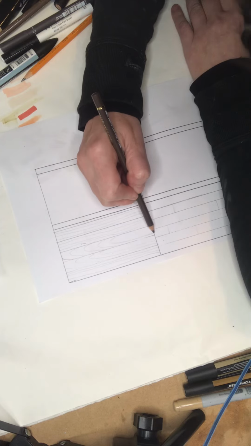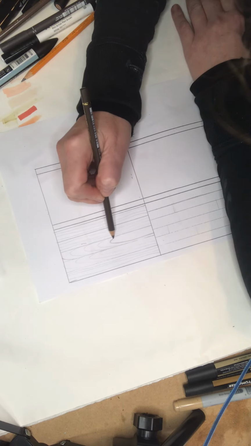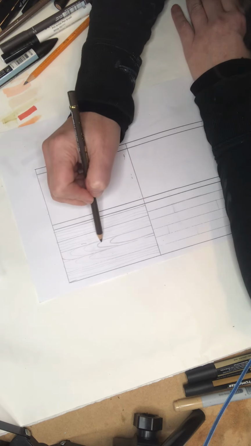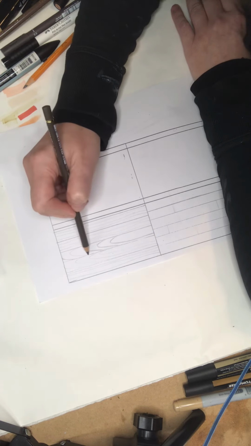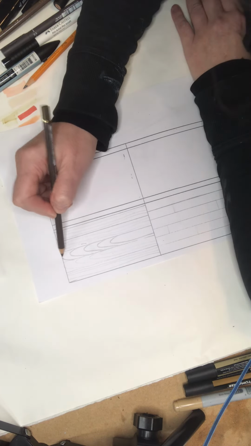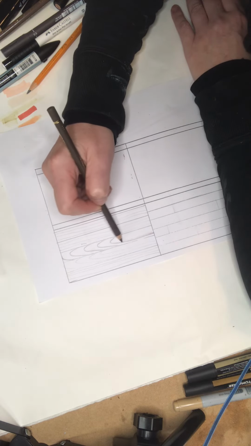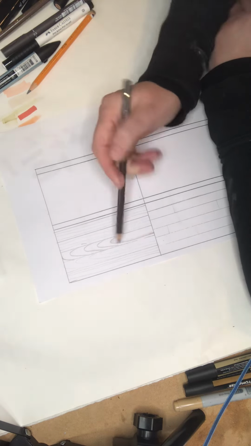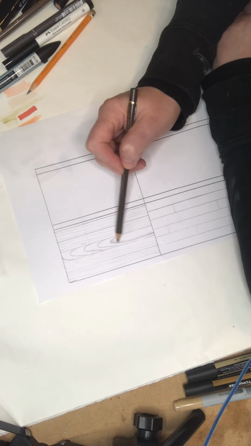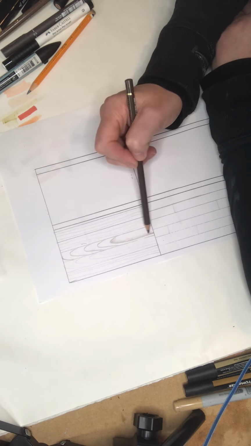Now start off light so that you have options in that you can alter the colour of it, either darkening it or changing the colour. Whereas if you go in very heavy in the beginning, then you reduce the options you have. Okay, now you can see what I'm doing here is just shading very lightly on one side of that line.